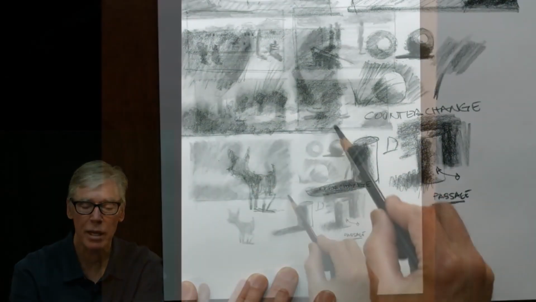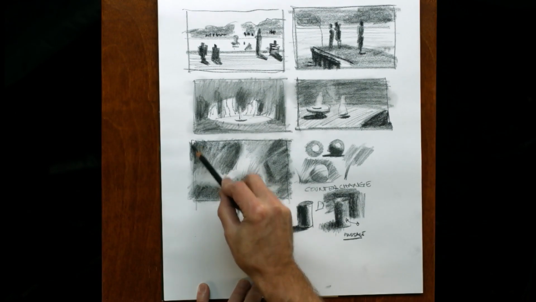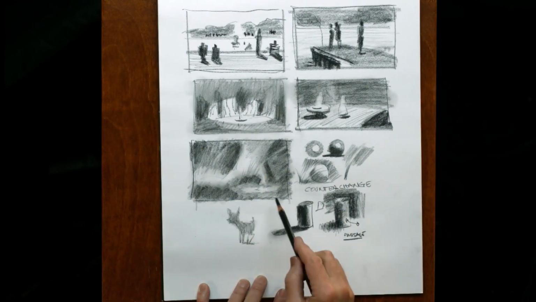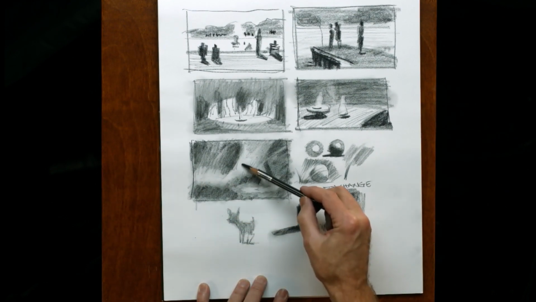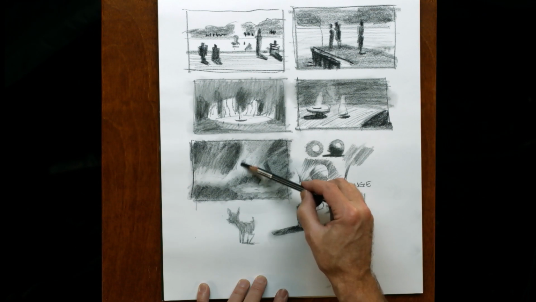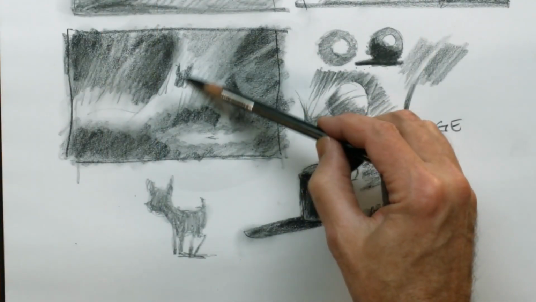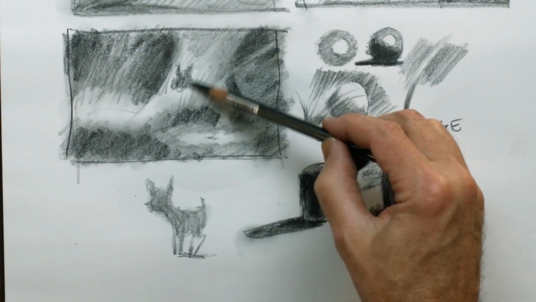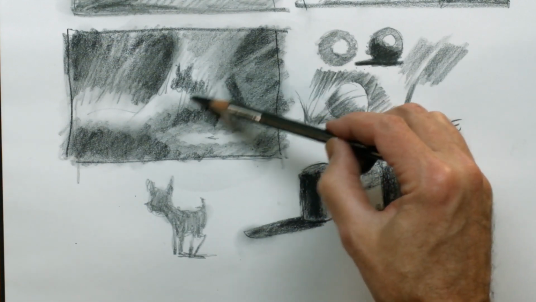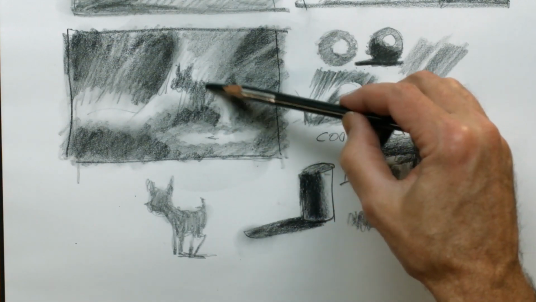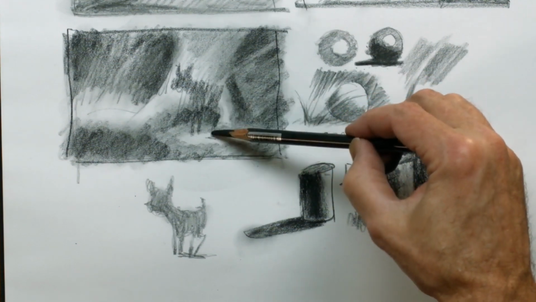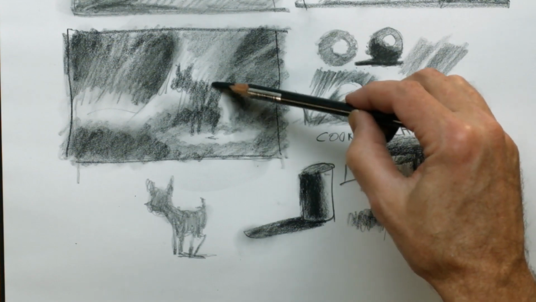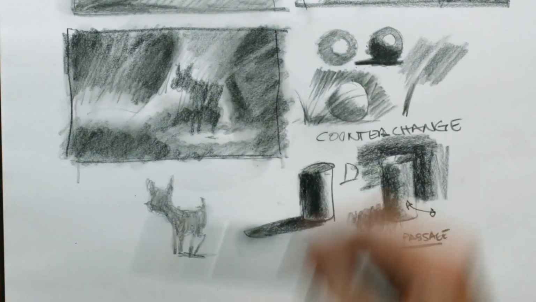Now, a question came up here. Once I increase the contrast in this, it's a little bit easier to see. If I took this character and moved him across here, in an area like this, he might read dark over light. But as I make this same value, he's going to disappear in the areas. Right?